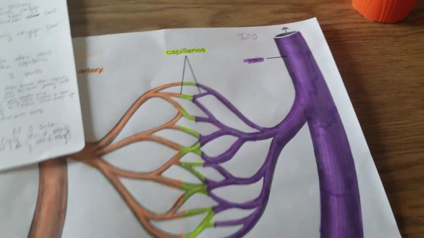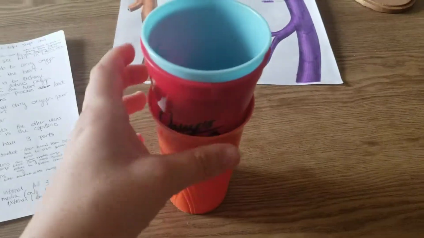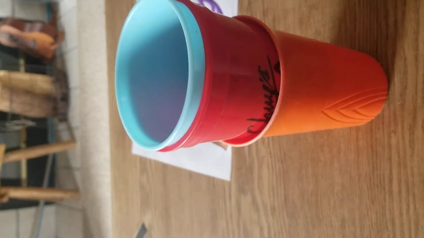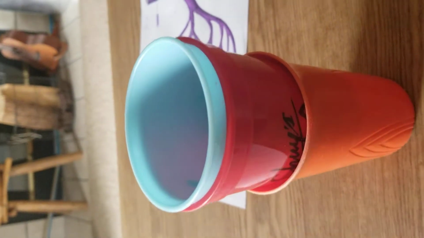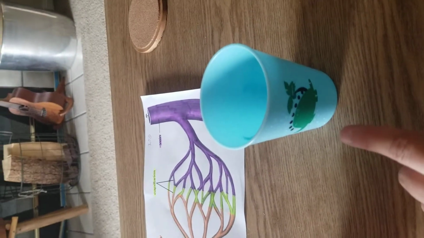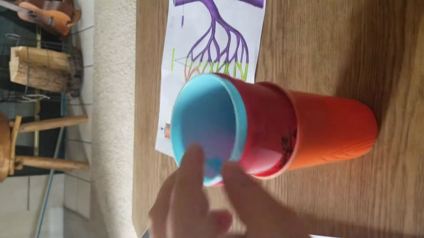So over here we have our cups, and I wanted to represent how it stacks into each other. The tunica interna is the innermost layer, and this is endothelium, and that's right here. So this is what your capillary would be, and that's it. And the veins and arteries would have all three.